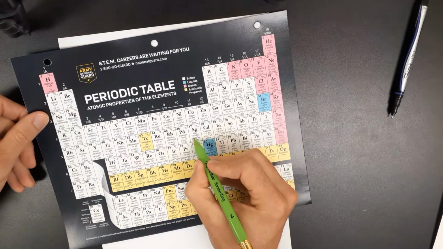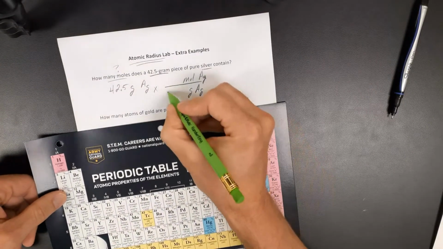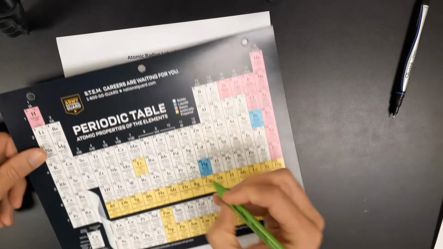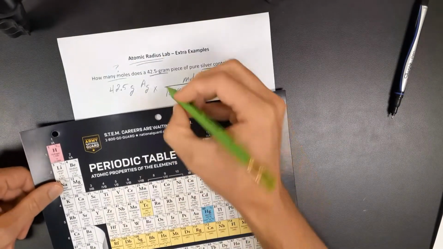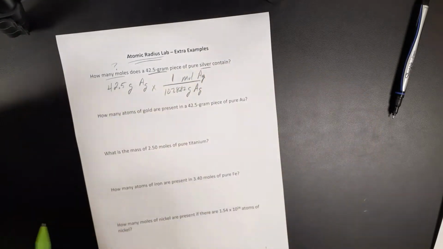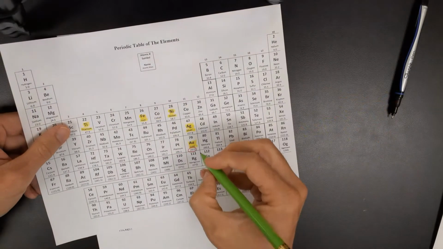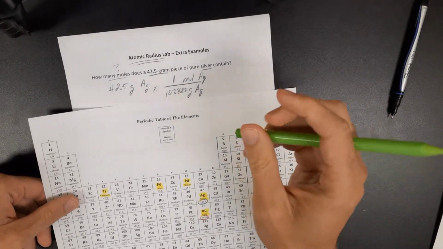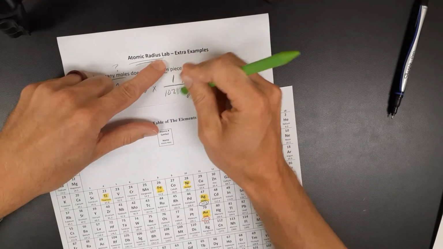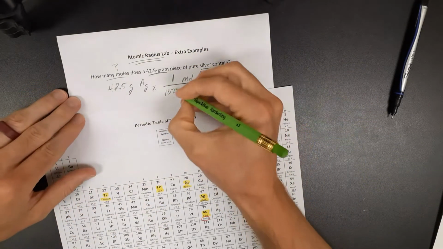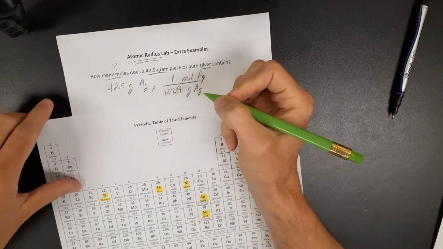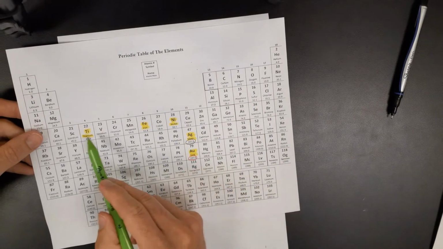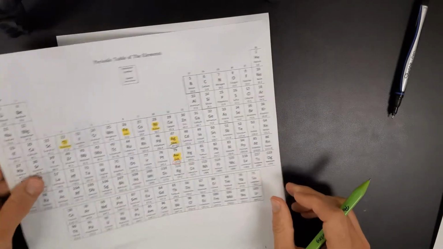So when I see silver right here, 107.8682, that's the number of grams of silver per mole. If you use a different one, if you wanted to use this and do 107.9, that's completely fine as well. You're just not going to have as many decimal places, but it's not going to make enough difference to worry about. So let's just say we use 107.9. I'll use this one where everything's highlighted, to make it a little easier for you to see, hopefully, in the video.